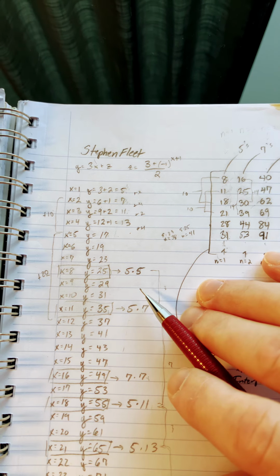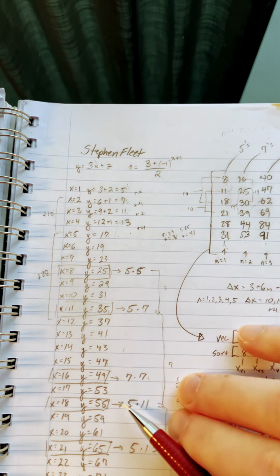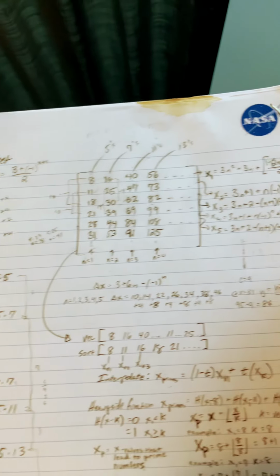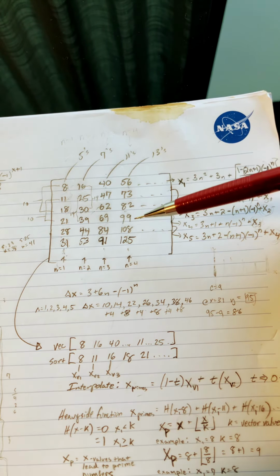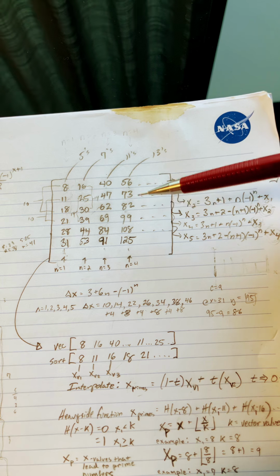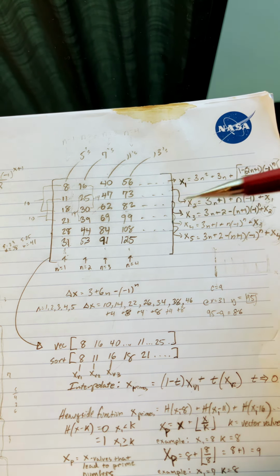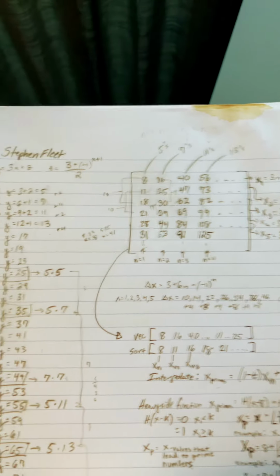It doesn't skip any, but also includes a lot of different composites in it, just by the nature of the formula itself. Now, what's interesting is that you can predict the location of all the composites, and so anything that's not predicted by this matrix is a prime number.